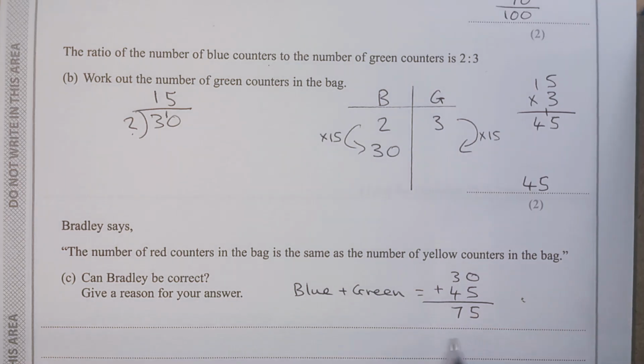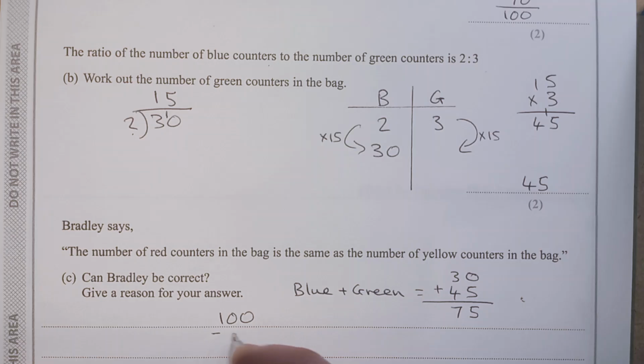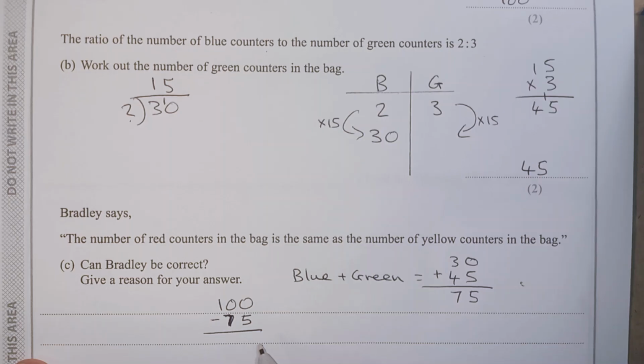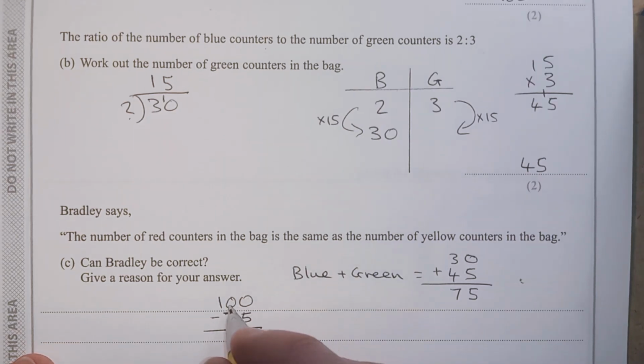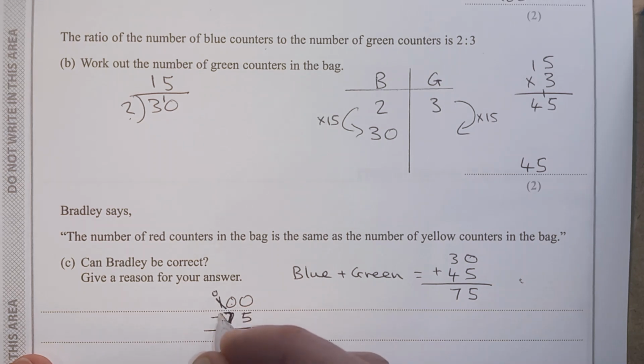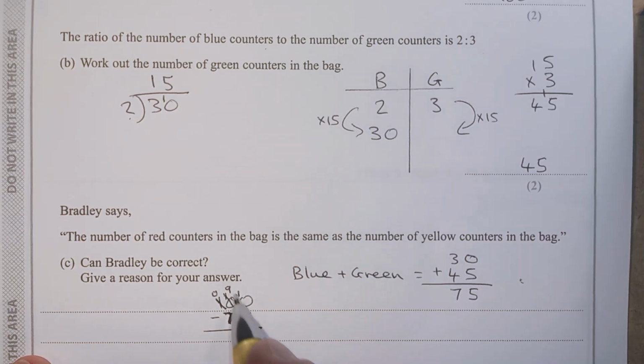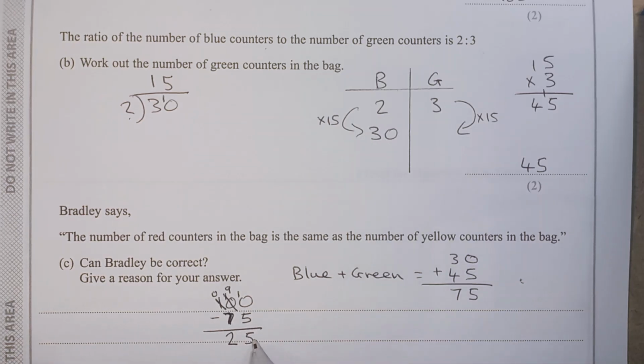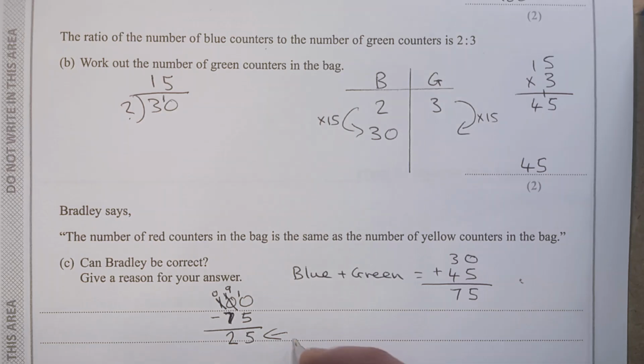Now we started off with 100 counters. So 100 minus 75, well 0 minus 5 we can't do, so we can't take 1 from the 0, so we need to go all the way back to here, reduce that by 1 to make it 0, pass 1 across, reduce that by 1 to make it 9, pass 1 across, 10 minus 5 is 5, 9 minus 7 is 2. So we've got 25, which needs to be our red plus our yellows.